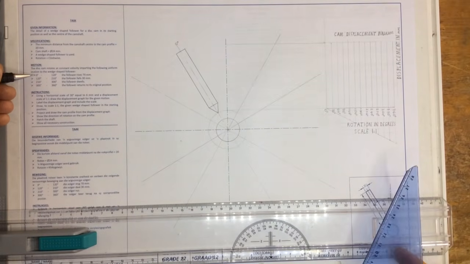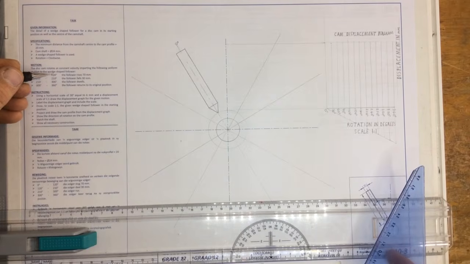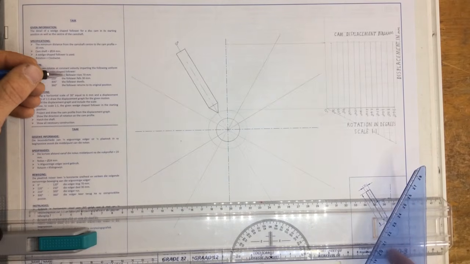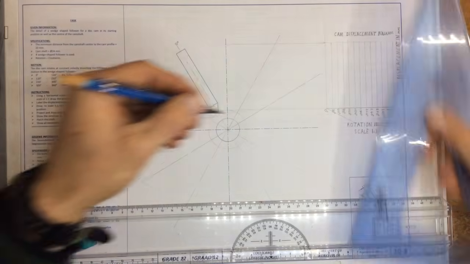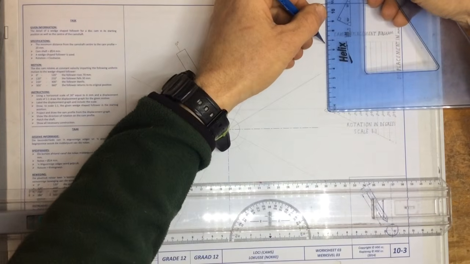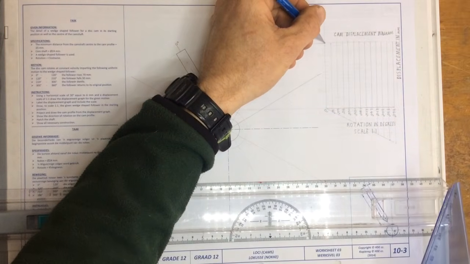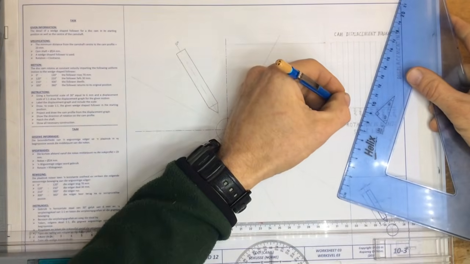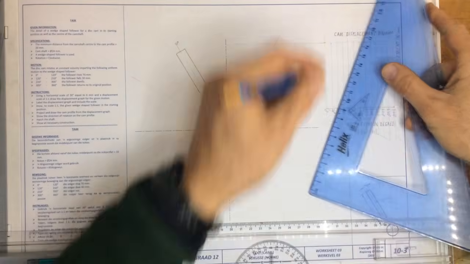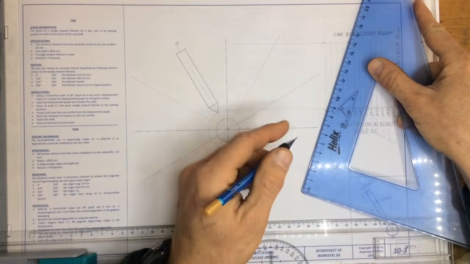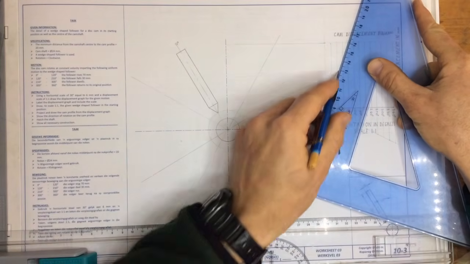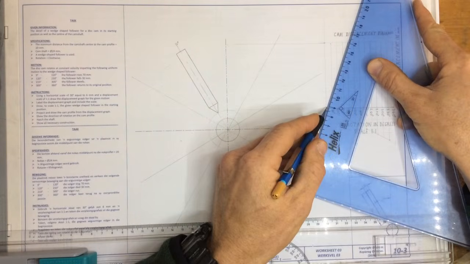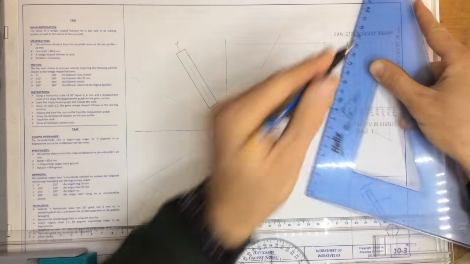It says, from 0 to 120 degrees, the follower rises 70 millimeters. So I must measure up here 70 millimeters. That gives me that mark over there. And it says that it is rising up until that mark. So you find 120 degrees, and from that point at the top there to 0, okay, 0 to the top over there, I've got a line going up.